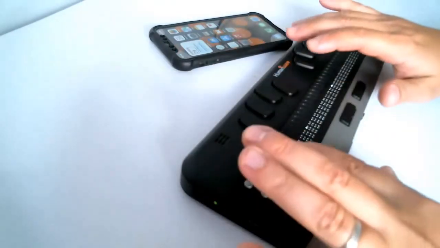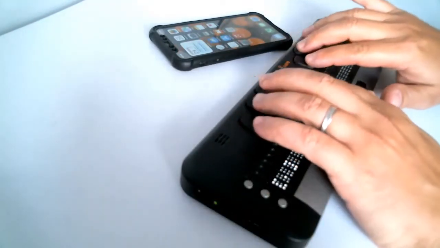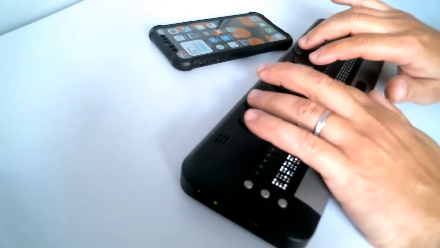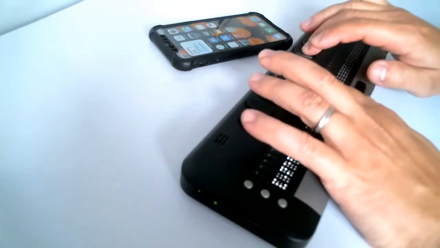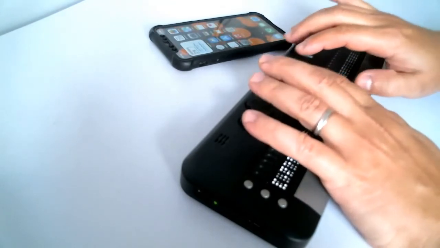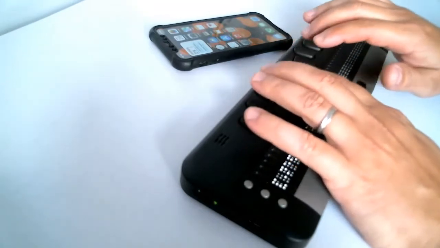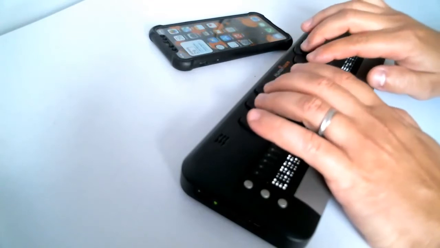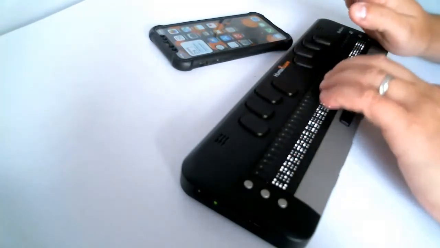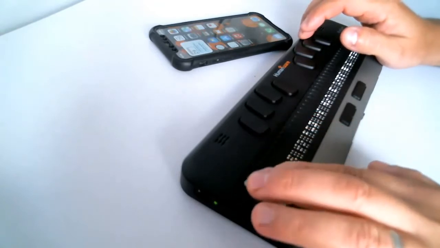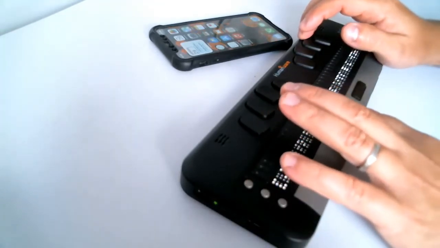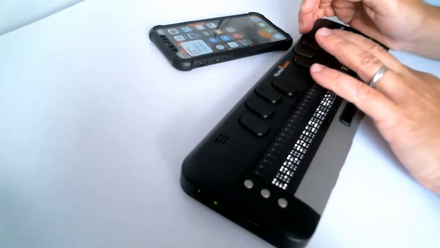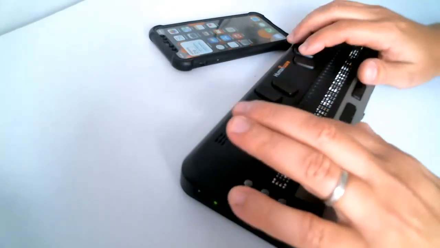So let's type a quick sentence. I'm going to type in: need to buy some wine and chips for the party. Okay. So we have the sentence: need to buy some wine and chips for the party. Okay, so that's my full sentence.